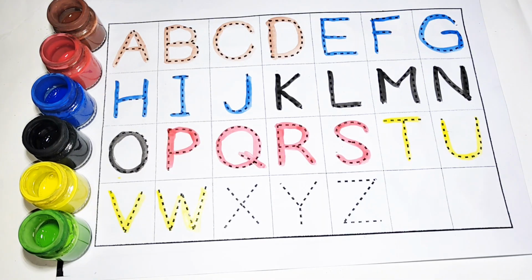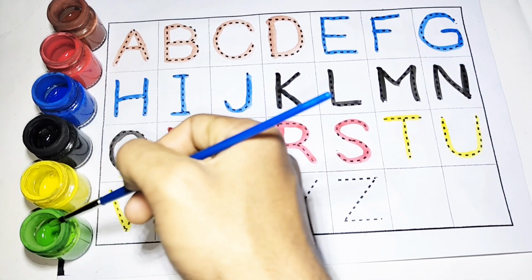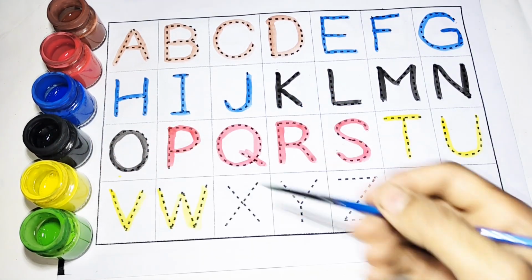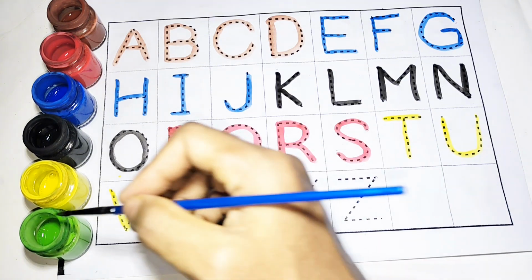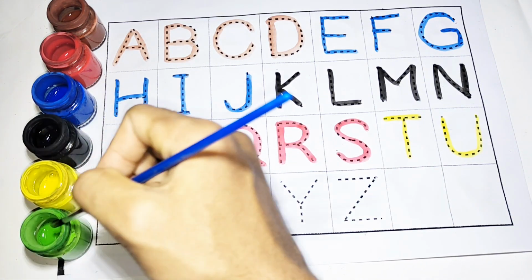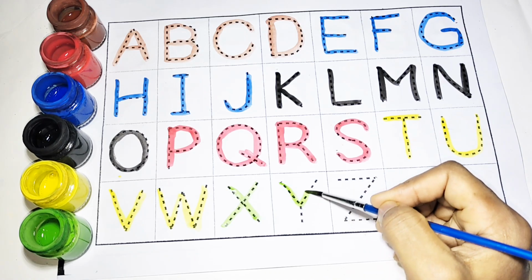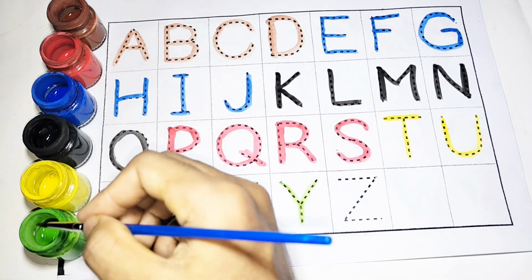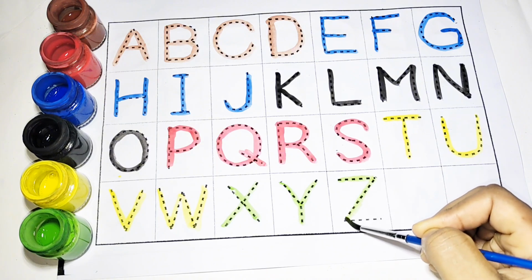Kids, now we draw W. Now we use green color. X. X for X-ray. The next one is Y. Y for yolk. And the last one is Z. Z for zoo.